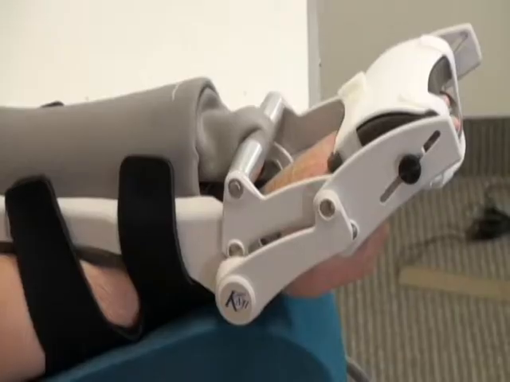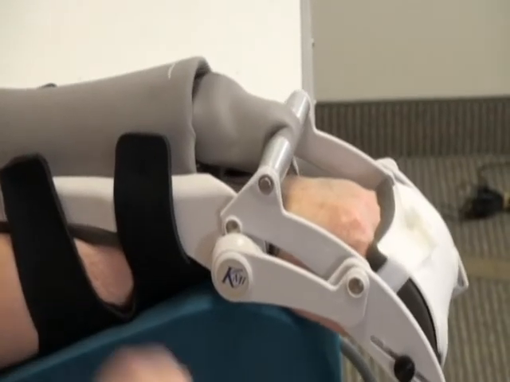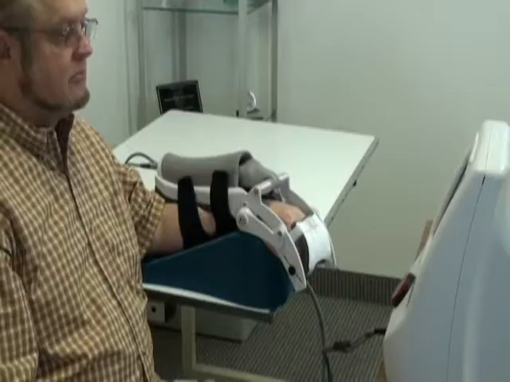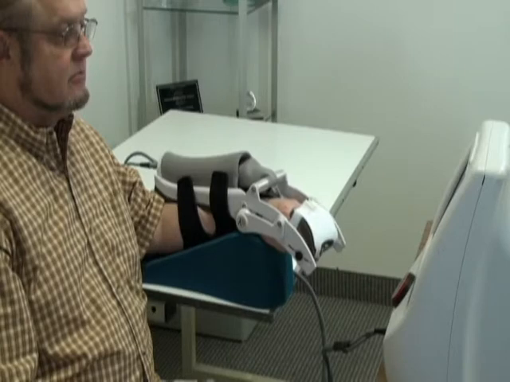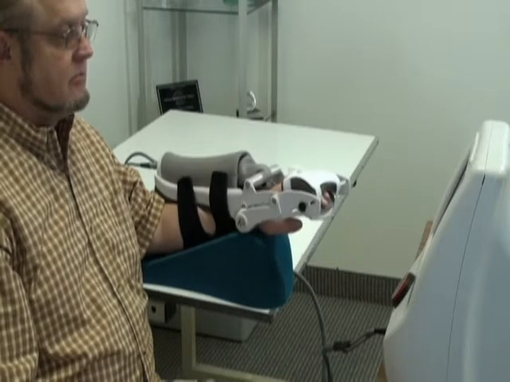Initially, the patient's hand is raised to a wrist angle of 35 degrees. This may be less if the patient exhibits high tone. The air muscle will stop inflating if it senses high tone in the patient's flexors.